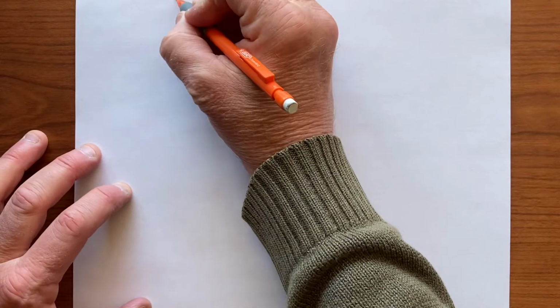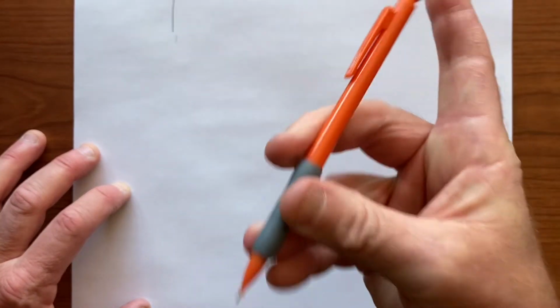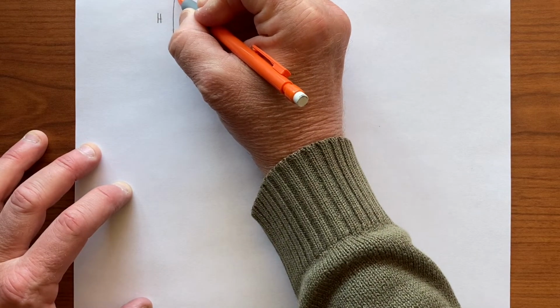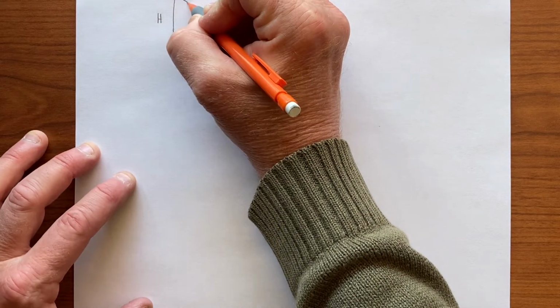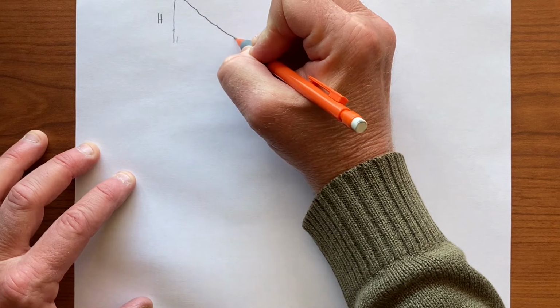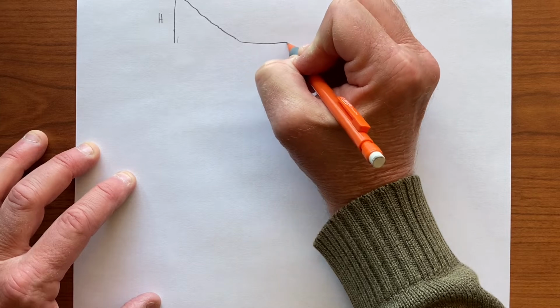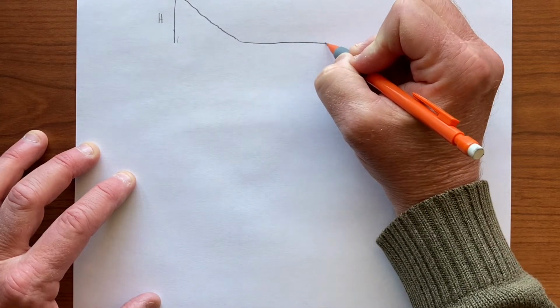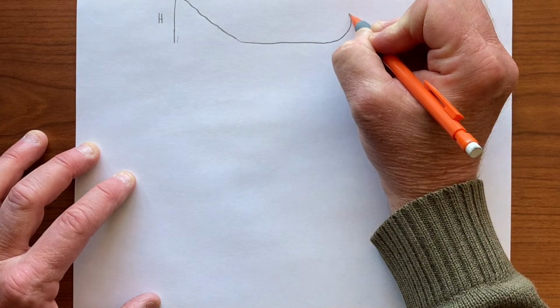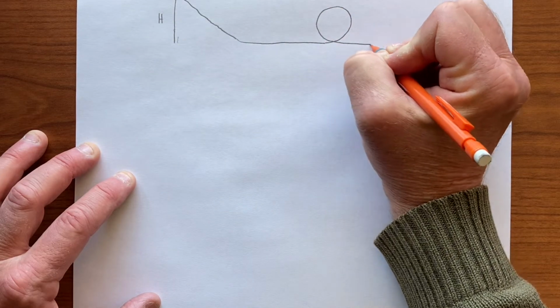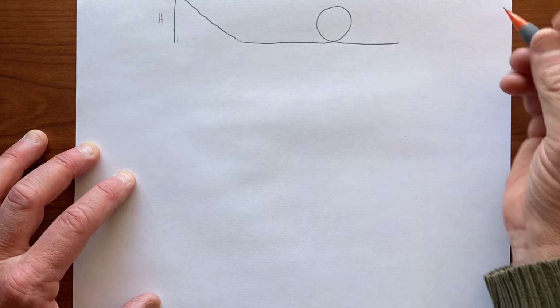Okay, so let's say that we have a roller coaster, essentially, that is released from rest and comes down some kind of cliff, and then onto a horizontal surface, and then it goes around a circular loop, a circular track, like that, and then it goes back onto a horizontal surface.